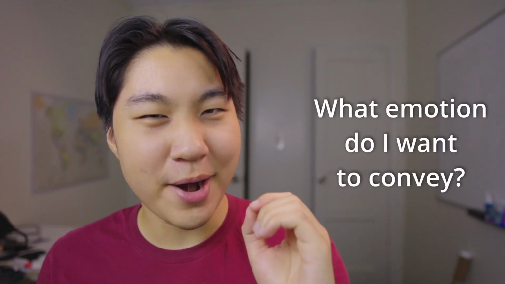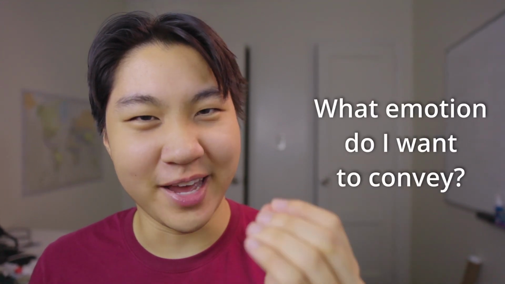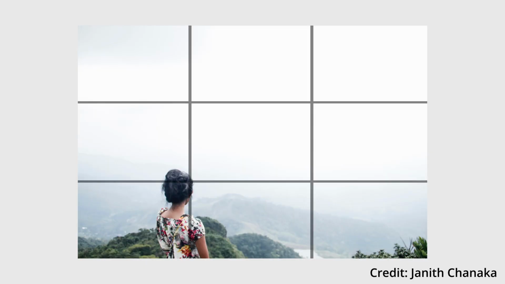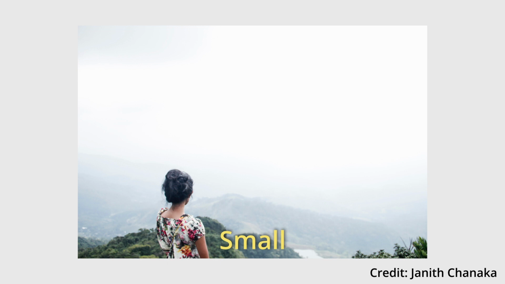The first step is, what is my subject? And then right before I think to myself where I want to put the subject, the intermediate step is, what emotion do I want to convey with my image? Photos can invoke emotion in our viewer, and composition plays a very big role in that. Here, our subject is placed on one of the lower intersecting points, and look at all this blank space. Placing our subject at the lower point emphasizes all the blank space. It makes our subject small. This type of shot creates a feeling of loneliness and isolation.